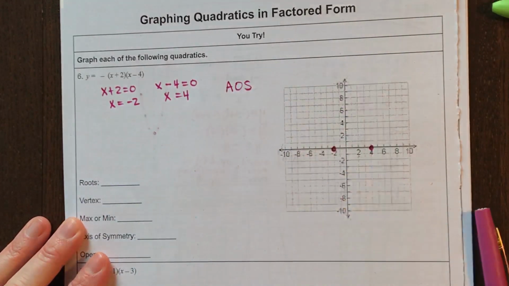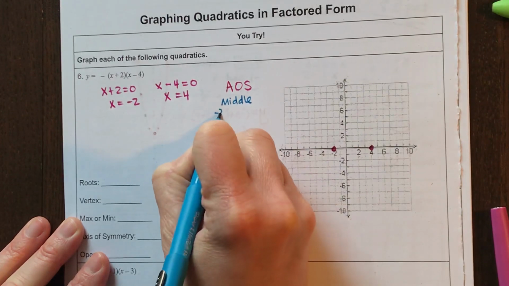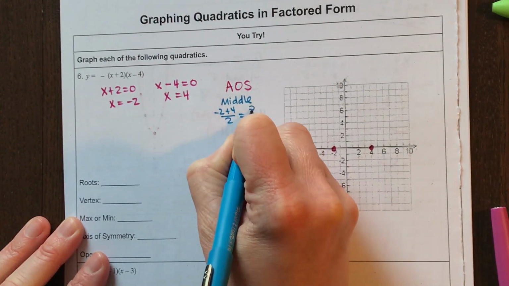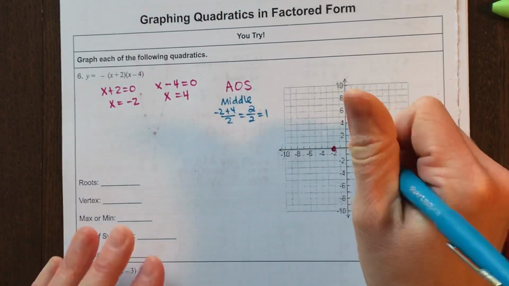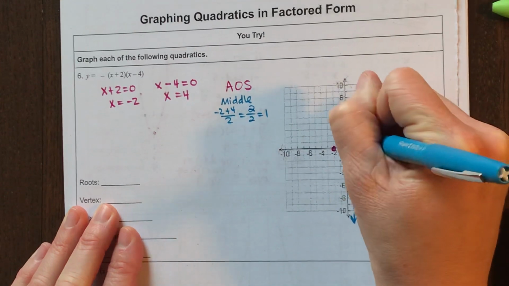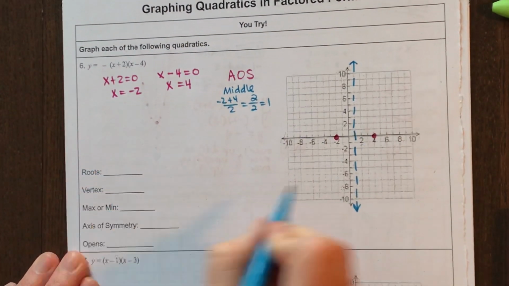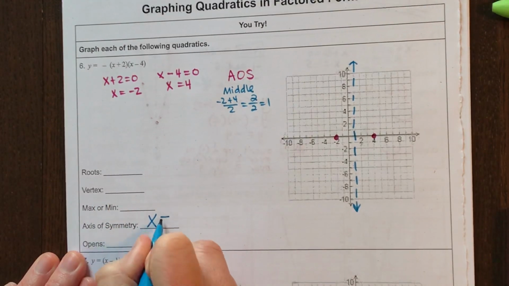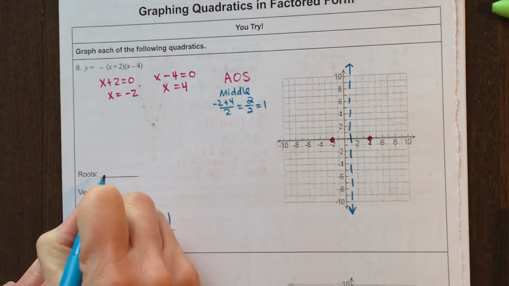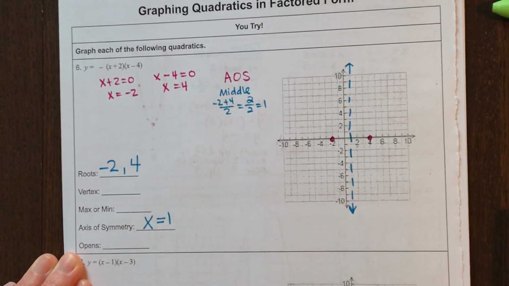My axis of symmetry is going to go exactly in the middle. So if I take -2 plus 4 and divide it in half, the middle is going to be 1. So at +1, that's going to be my middle where my axis of symmetry is going to go. So I'm going to write here, axis of symmetry was at 1. And then my two solutions that I found here, or roots or zeros, are -2 and 4.